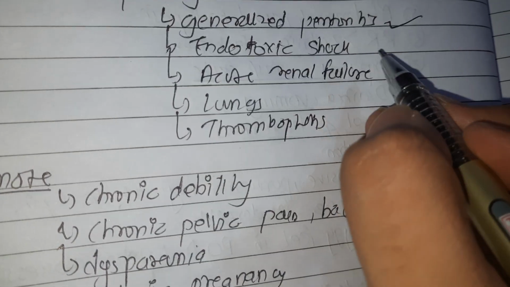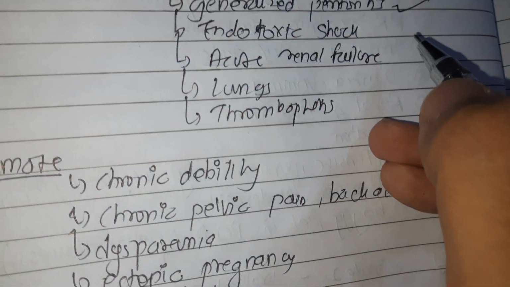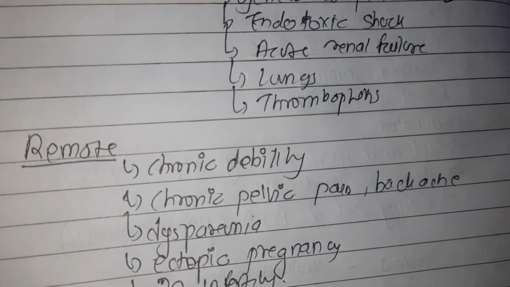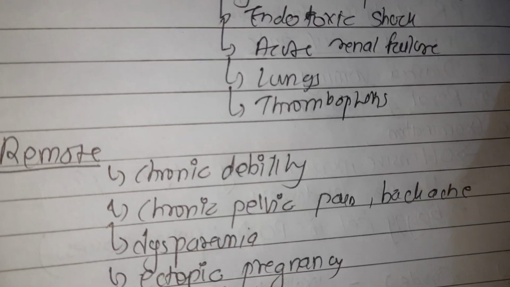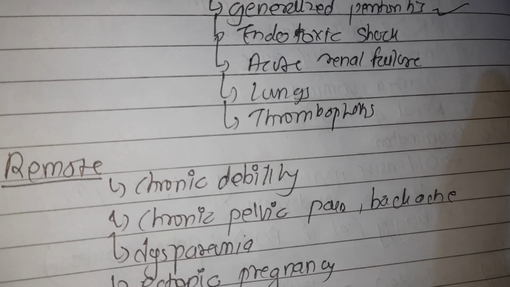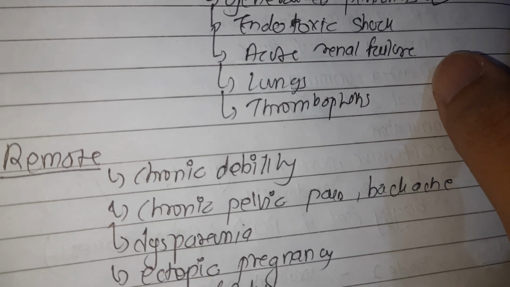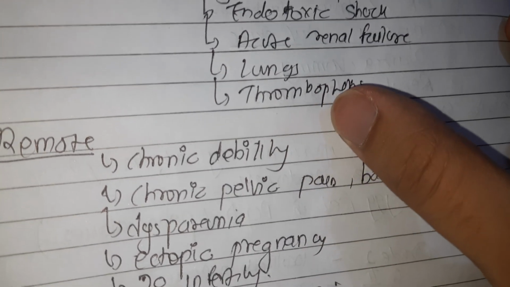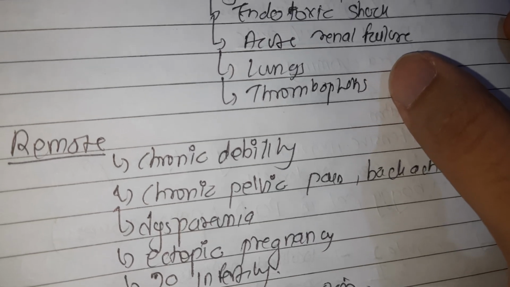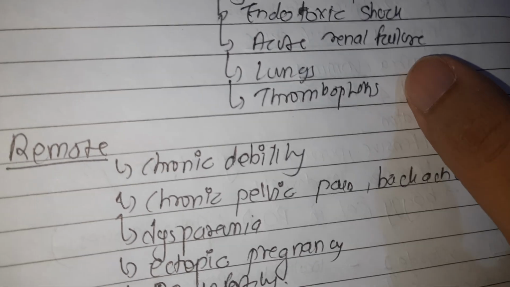And endotoxic shock, mostly due to E. coli or Clostridium welchii infection. Acute renal failure: multiple factors are involved in producing patchy cortical necrosis or acute tubular necrosis. It is common in infection with Clostridium welchii. In the lungs, there is atelectasis and acute respiratory distress syndrome, and thrombophlebitis.